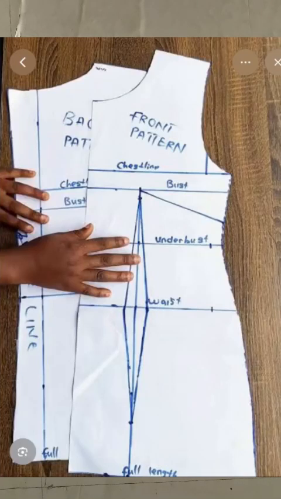Hi everyone, in today's video we're going to be learning how to make this basic bodice pattern. If you're a beginner, this video is for you, so stay tuned.